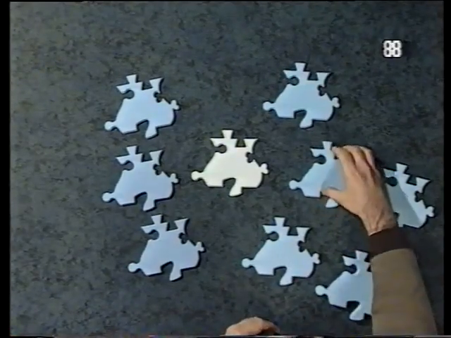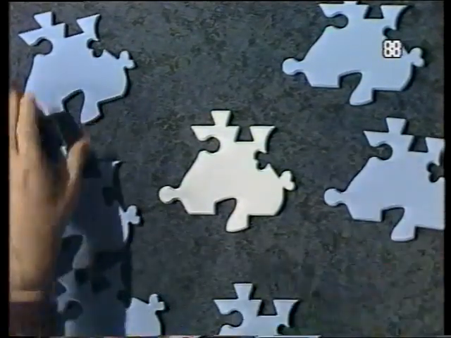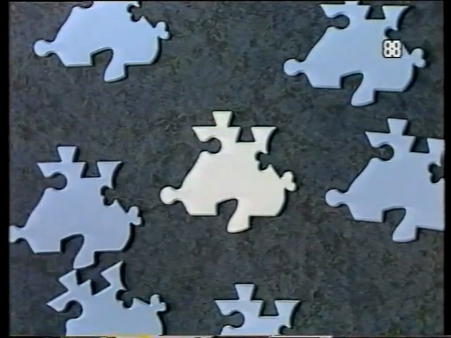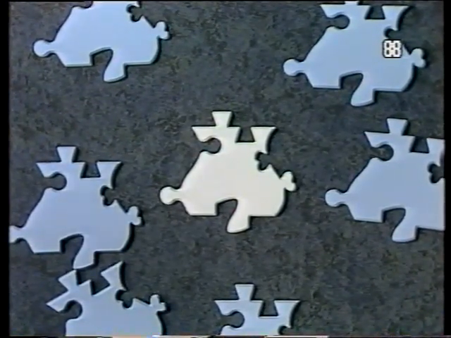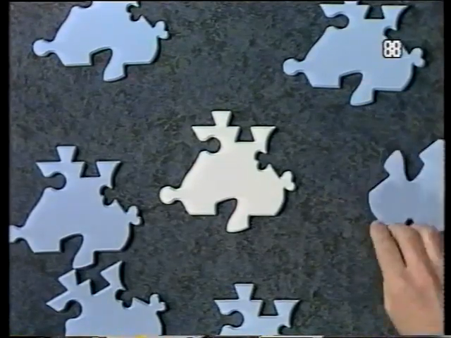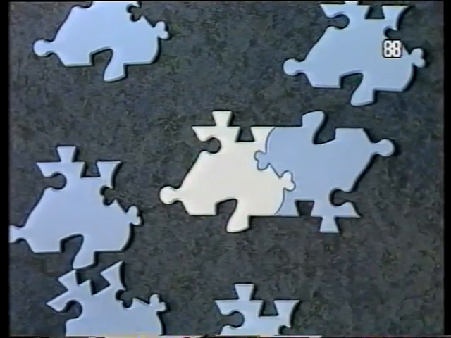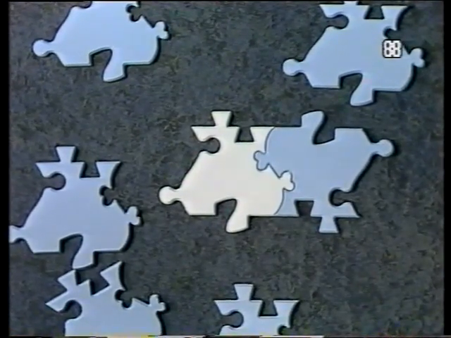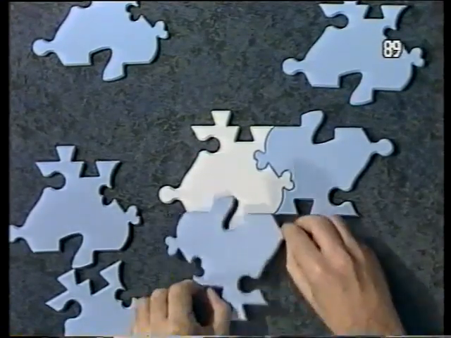Well, now, if I simply try to fit two pieces together the same way up, then there's no way that they fit. But there is a way to fit them. If I turn one of the pieces upside down by rotating it through 180 degrees, then they do fit together. And look, I can completely surround my first piece with rotated pieces.